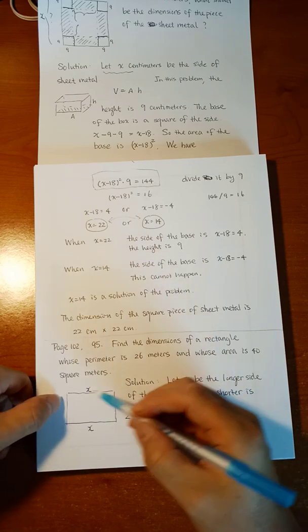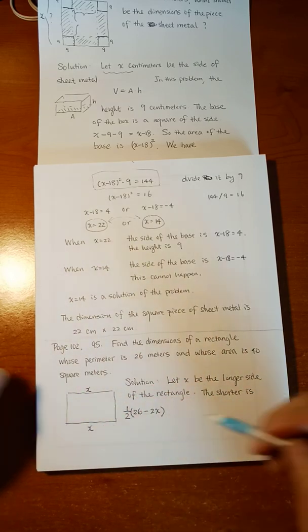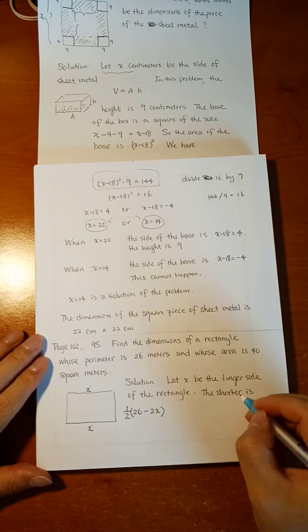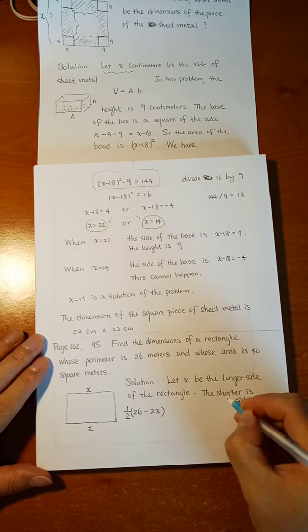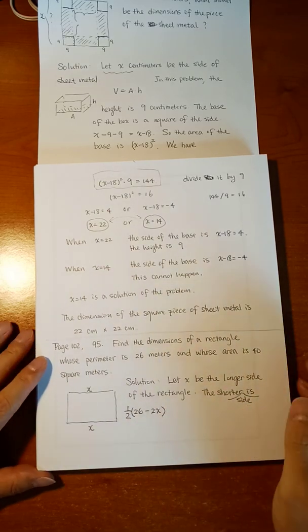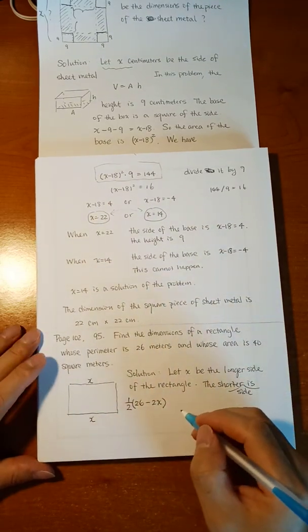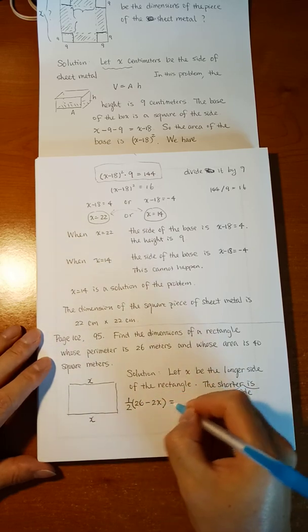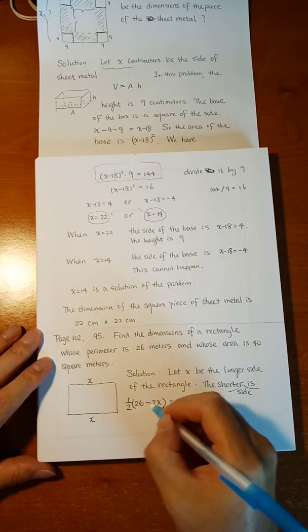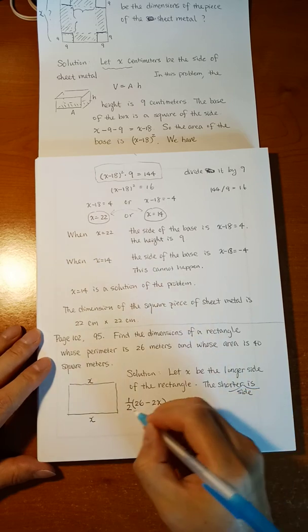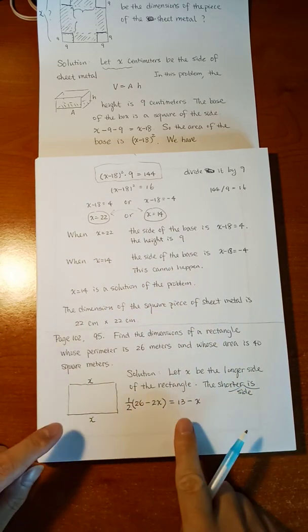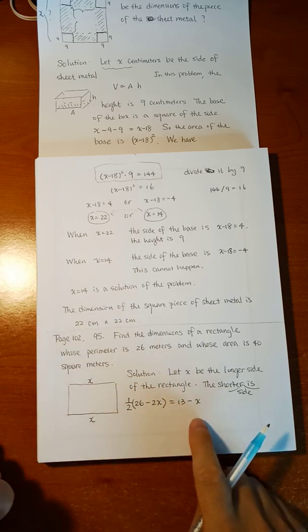And you divide by 2, you will get just one side. This is the shorter side, correct? The shorter side is 1/2 times 26 minus 2x. And if you simplify it, you distribute 1/2 into the parentheses. 1/2 times 26, 13. 1/2 times 2x, x. So the shorter side is 13 minus x.